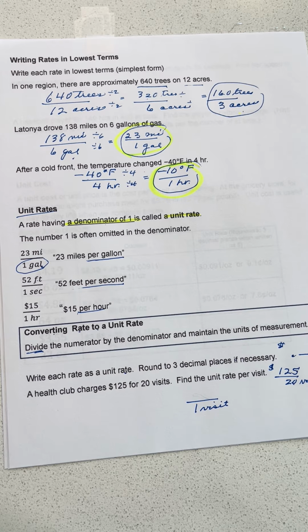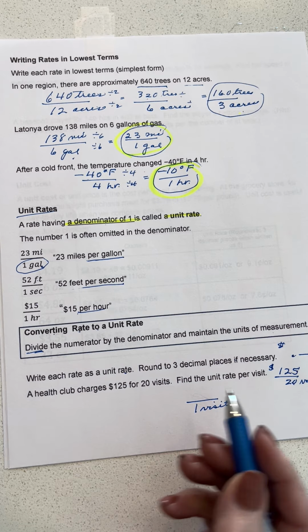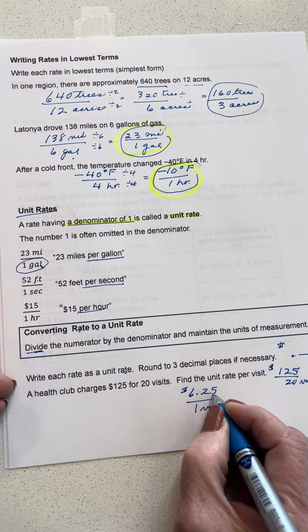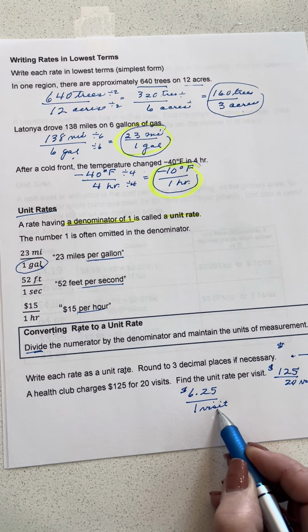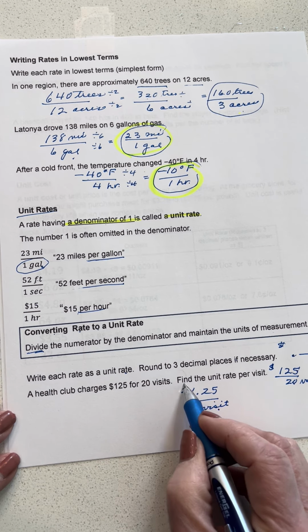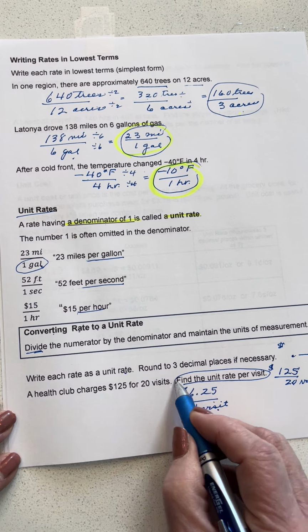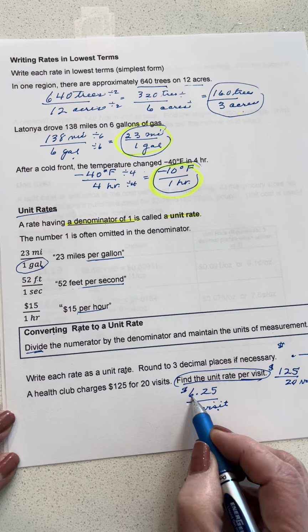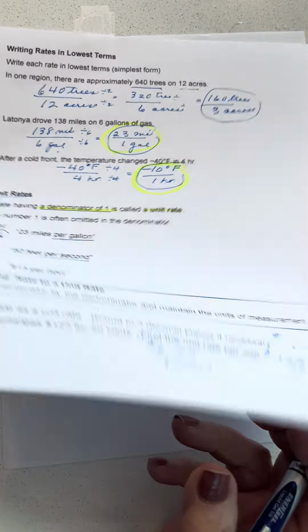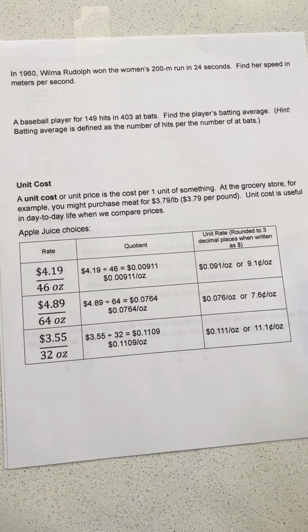I'm going to use my calculator. 125 divided by 20 is $6.25 per visit. That's the unit rate per visit. $6.25 for every one visit.